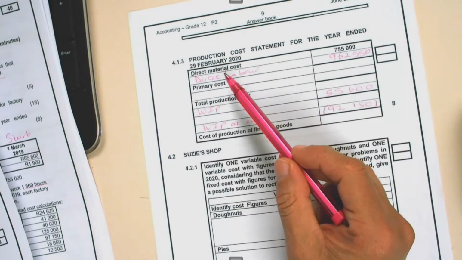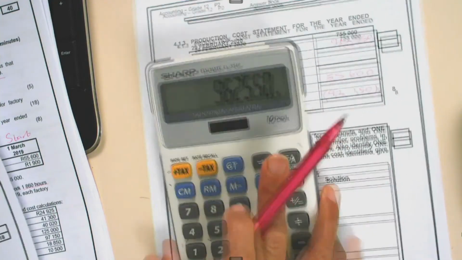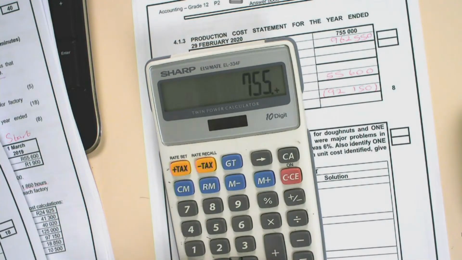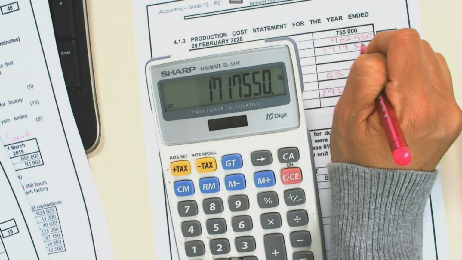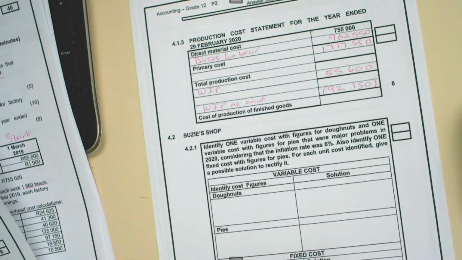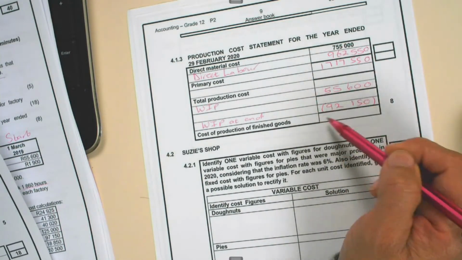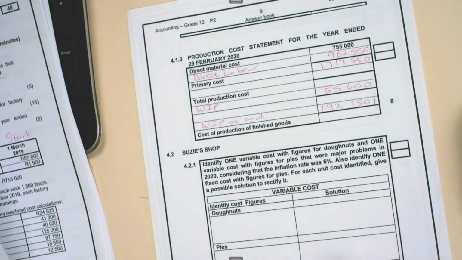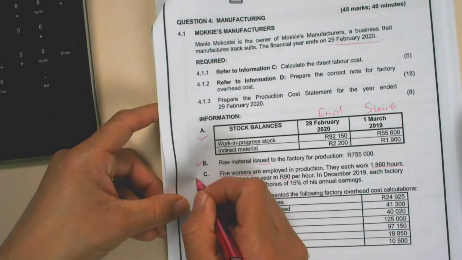And we know direct material plus direct labor gives me my primary cost, right? So I can add the two, 962,550 plus 755,000 gives me 1,717,550. Can you see how I'm building my production cost statement, right? If I must run out of time now, at least I will have 4 or 5 out of the 8 marks that I can possibly get here. Okay. I'm done with C now.